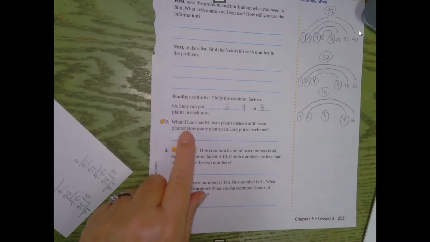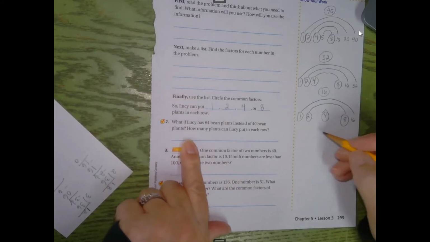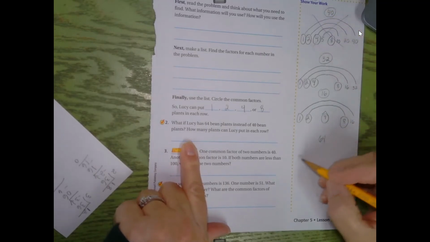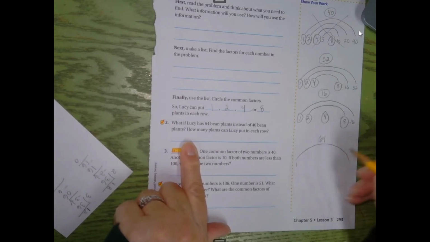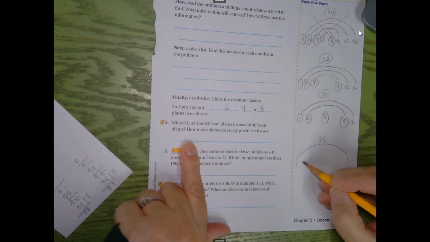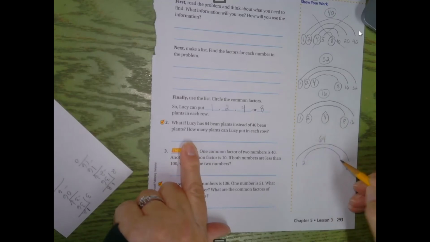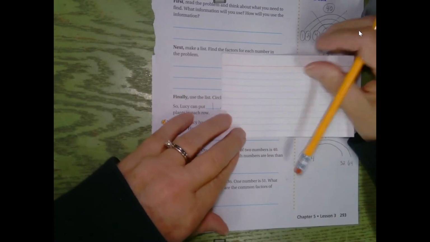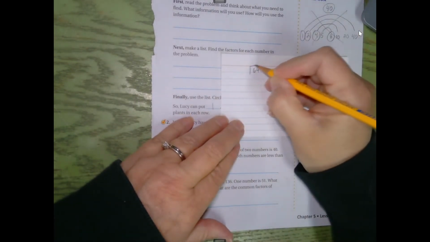What if Lucy has 64 bean plants instead of 40? How many plants can Lucy put in each row? So if we did a factor rainbow of 64 instead of 40, all right, we've got 1 and 64, 2, I'd have to do some long division, but I know that that's 32. Okay, 3 can't fit in there evenly. I think 4 does, but I'm going to have to do some long division to figure that out. So let's do 64 divided by 4.